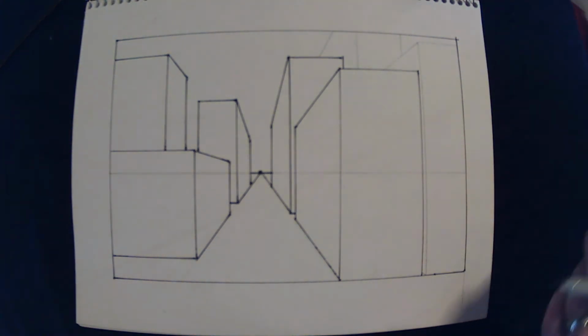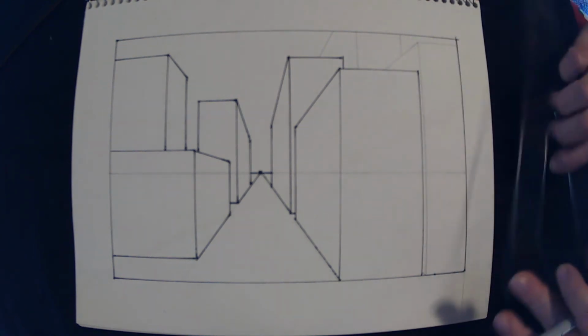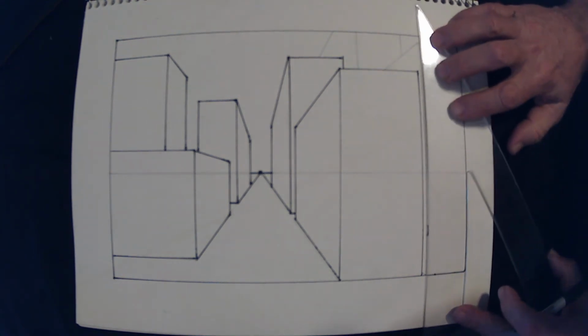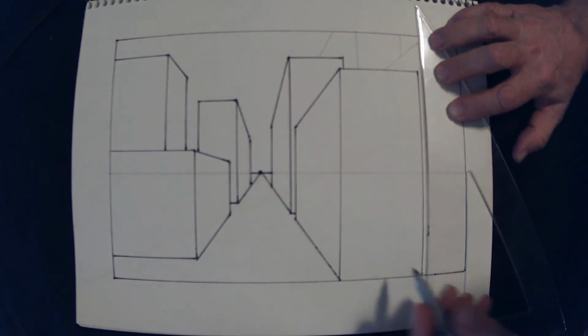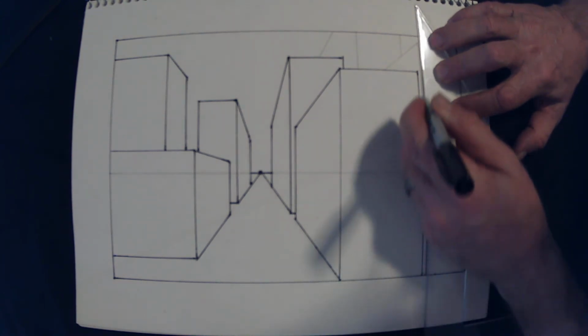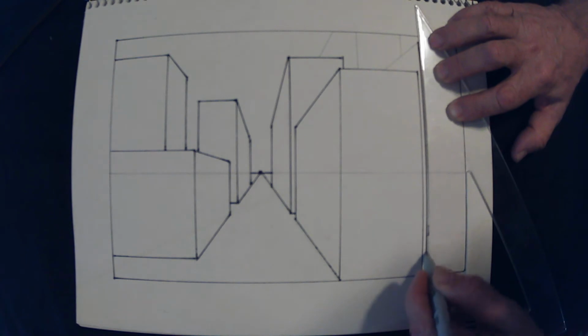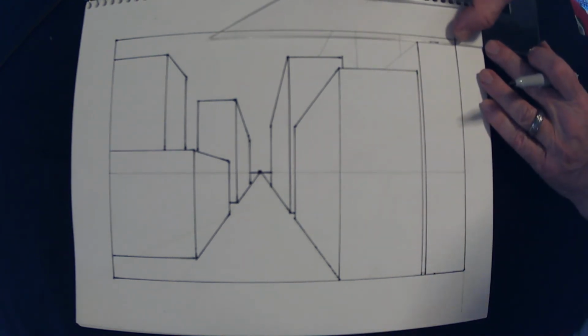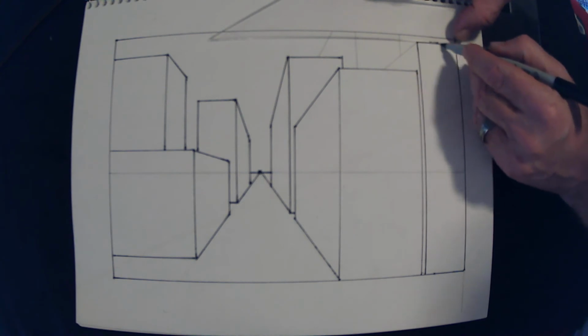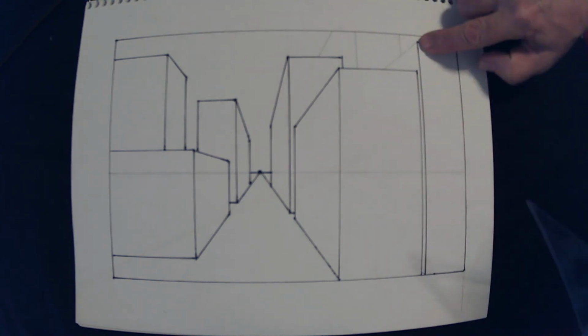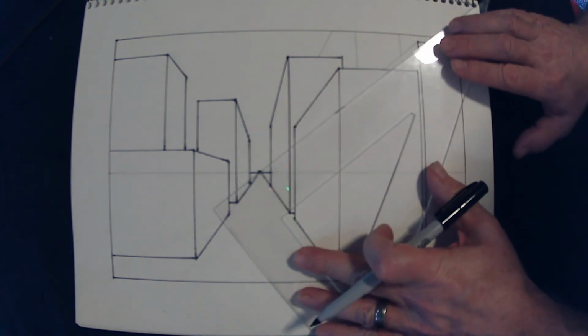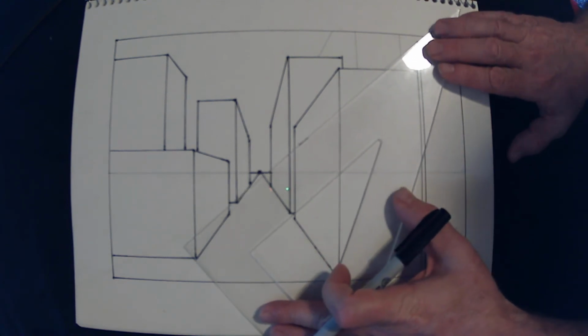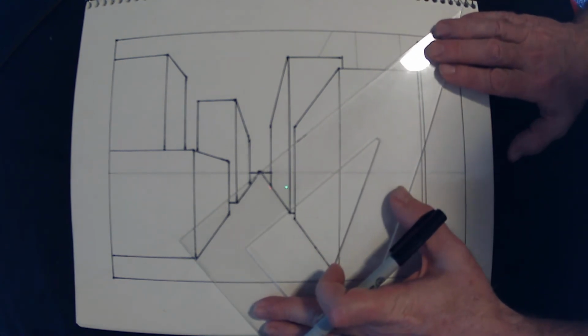And to have a good composition, I went ahead and added a couple more buildings over here. So let's finish this out. And put that front of the box or front of the building right there. And then here's the top. And then I'm going to take that corner to the vanishing point. Like that.